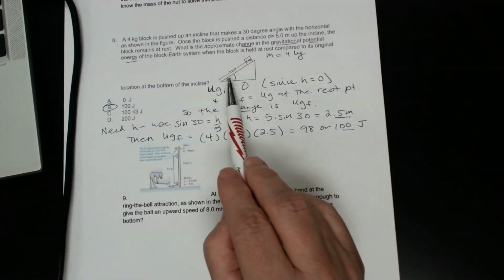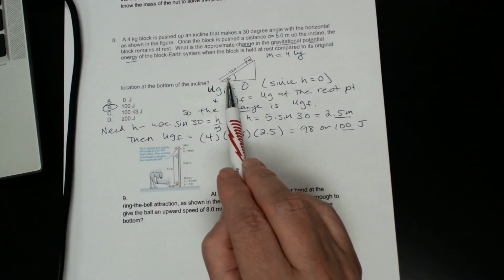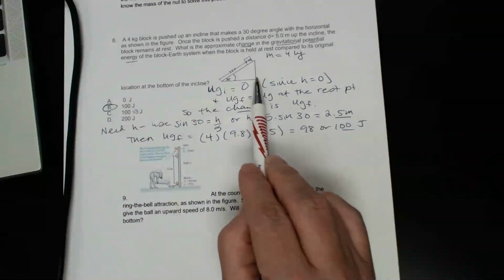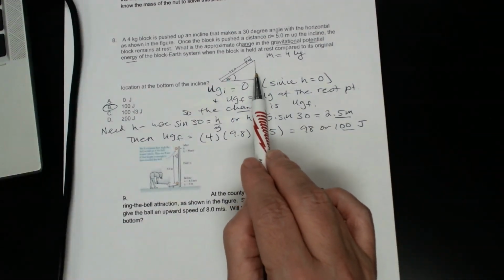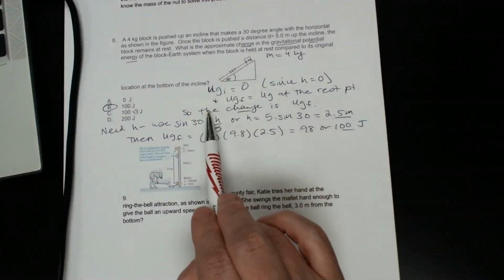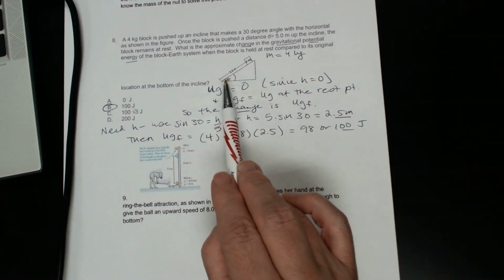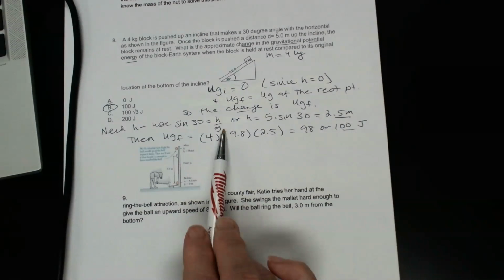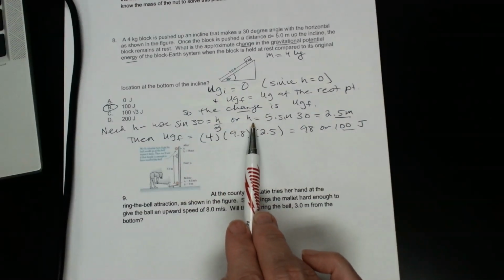I know sine is opposite over hypotenuse. So that's opposite. That's what I need because I want this height right here over 5 meters. They tell me 5 meters, so I know that's my hypotenuse. So I can use sine of 30 equals h over 5 and solve for h.